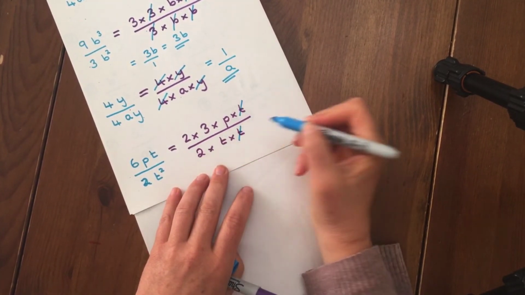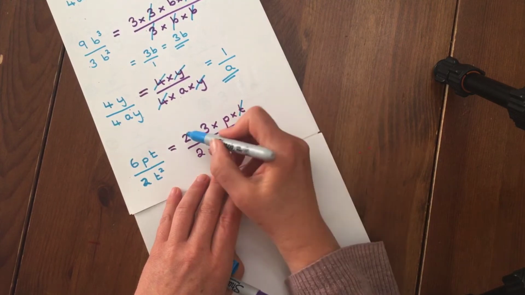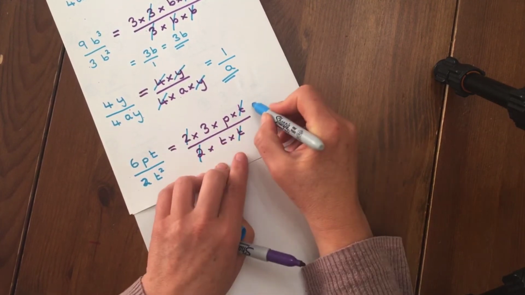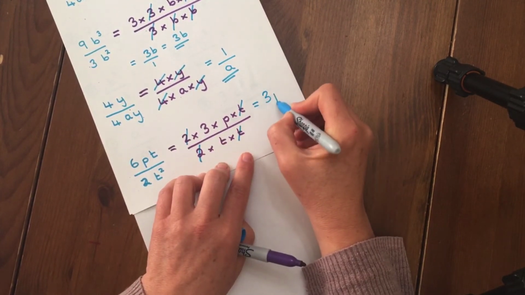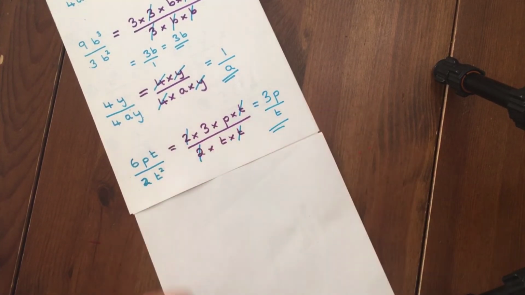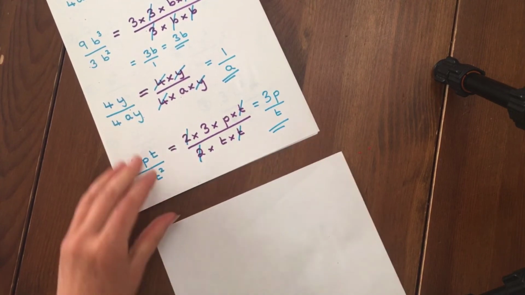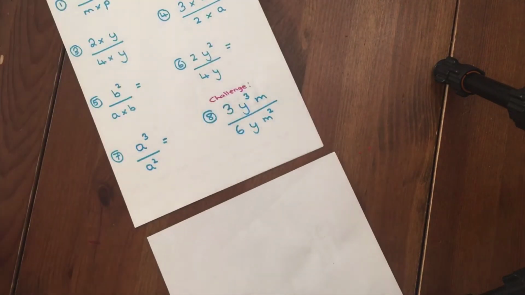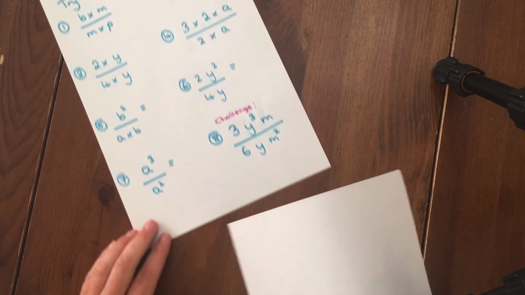Let's cancel t and t. And what else can I cancel? Yep, a 2 and a 2. So on the top, I've got 3 times p, and on the bottom, I've got t. And I've simplified my algebraic fraction. Well done. Okay, I'd like you to try these 8 questions now.